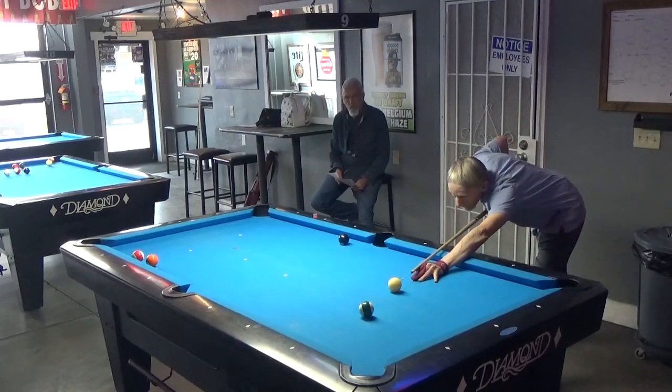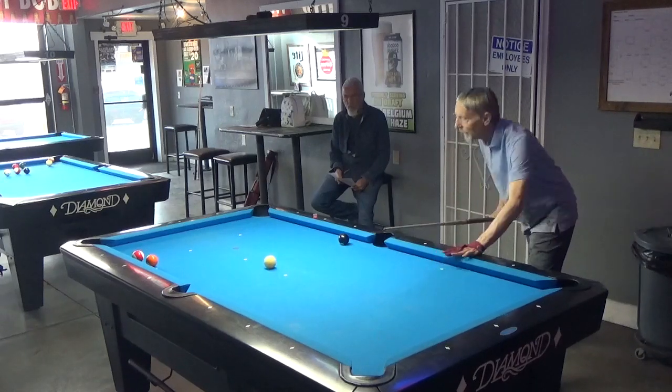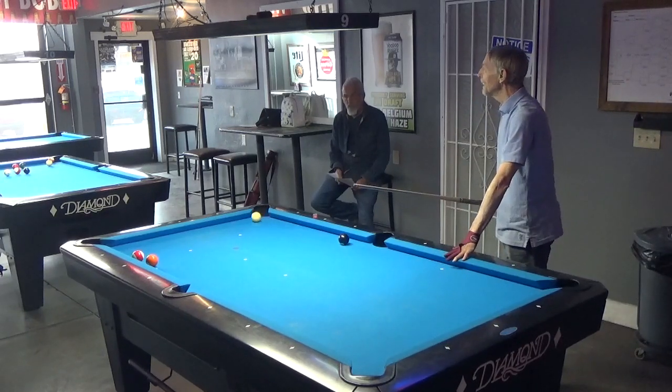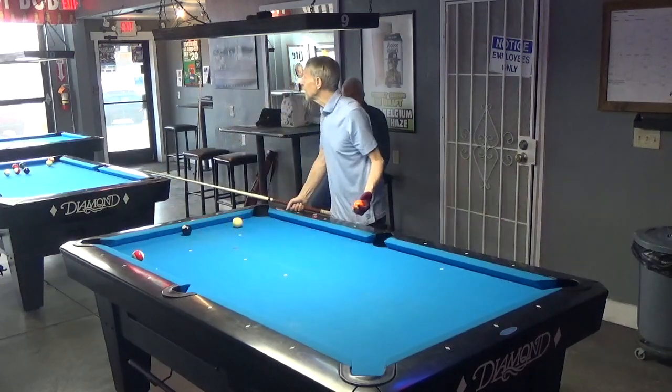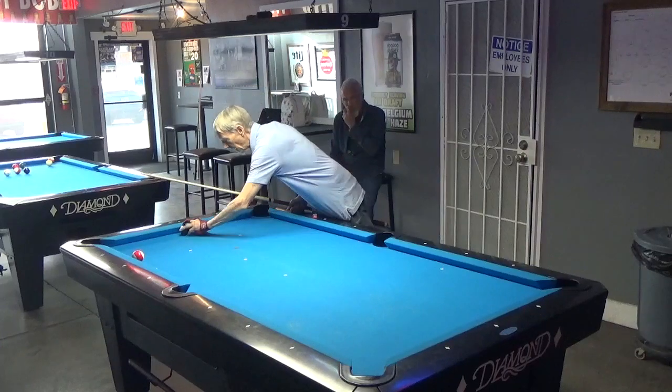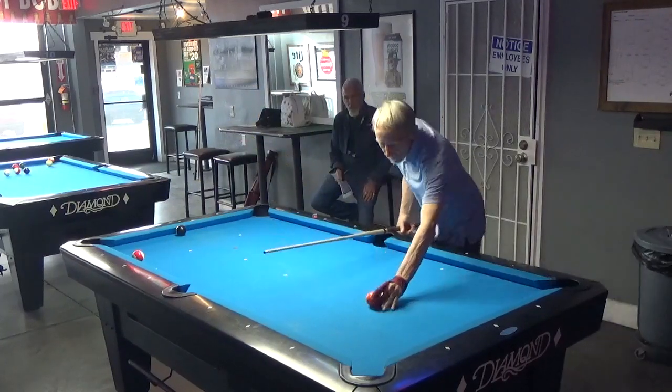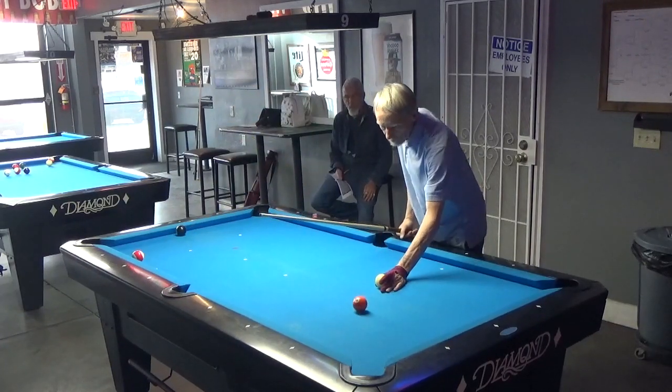And again, I'm hitting center ball. And I just barely kept from scratching. Right? Now, if I had the 8-ball down there, that would have been a perfect shot, right? All right, let's try a different one with draw this time.